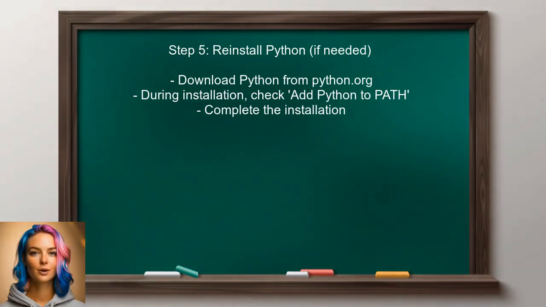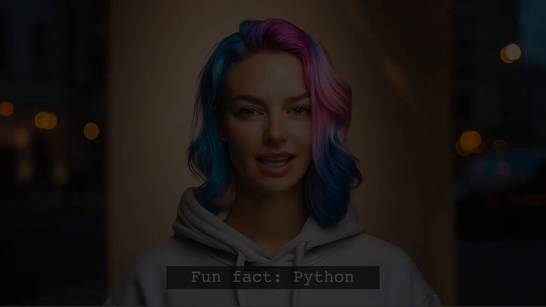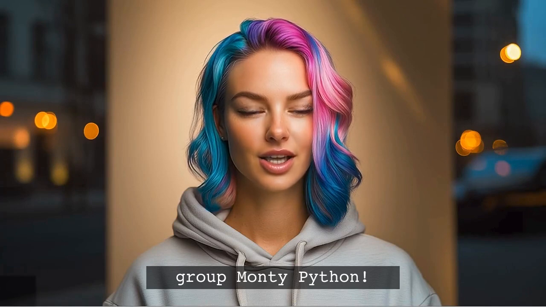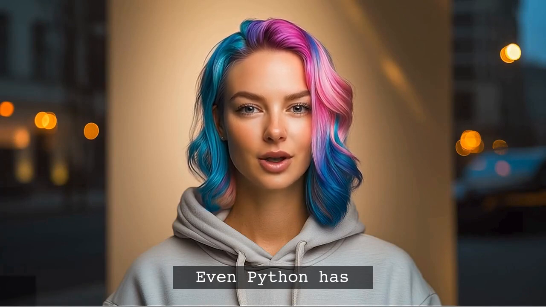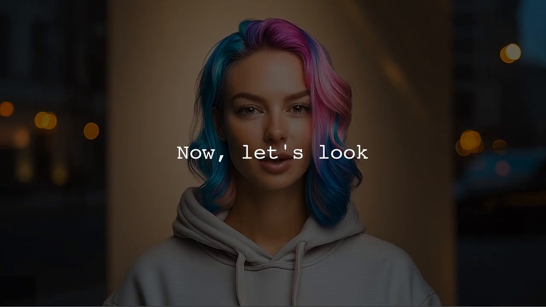If the problem persists, the user may want to consider reinstalling Python and ensuring they select the option to add Python to PATH during installation. Fun fact, did you know that Python was named after the British comedy group Monty Python? So if you're feeling frustrated, just remember that even Python has a sense of humor.